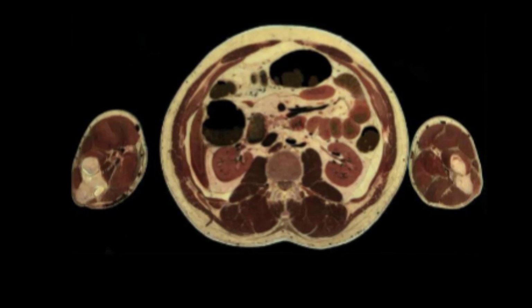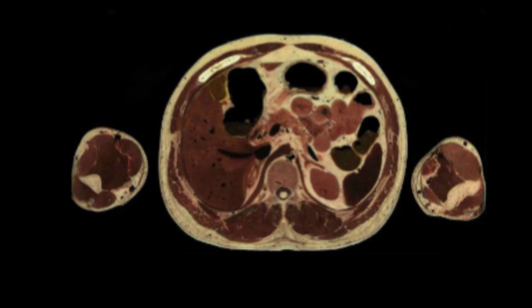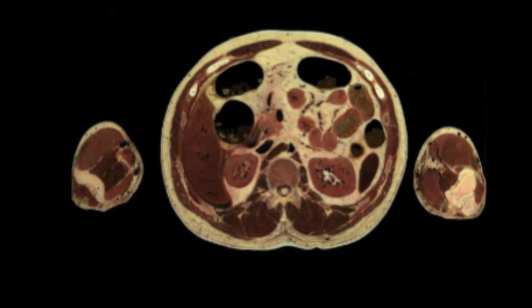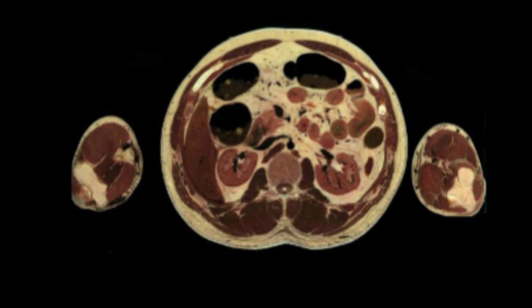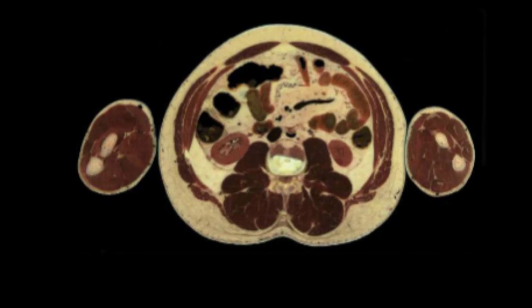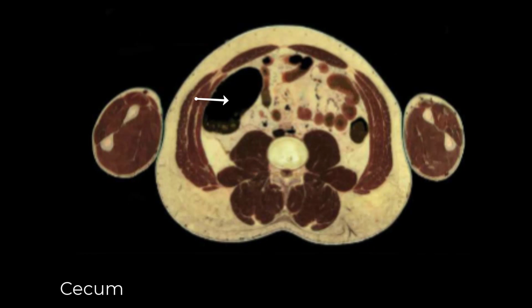Well, if I return a little bit back here, just under the liver, you can see the hepatic flexure or right colic flexure, and the same situation is here. As I scroll a little bit down, you see the hepatic flexure. It divides into two parts, the transverse colon anteriorly and the ascending colon posteriorly. If we follow the ascending colon down, you're going to see how it increases in diameter and becomes the cecum. Here it is. This is the cecum.